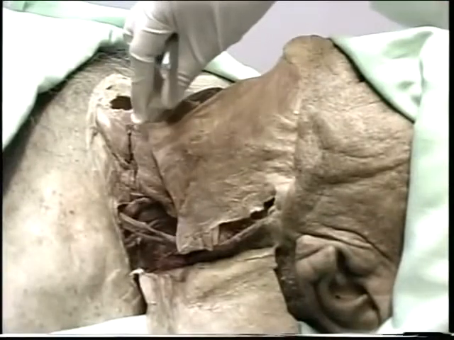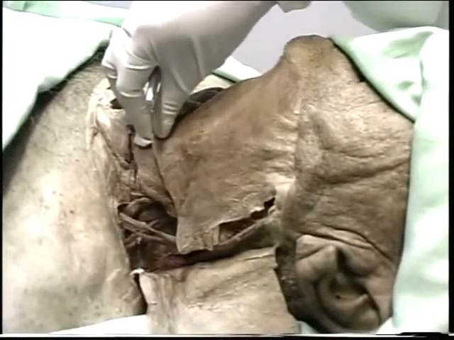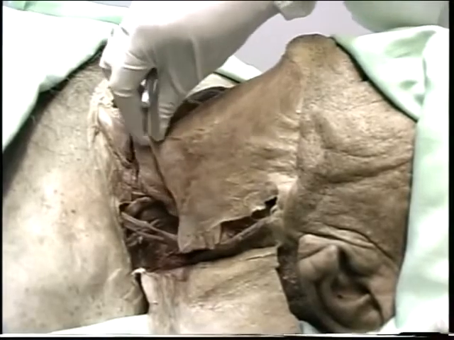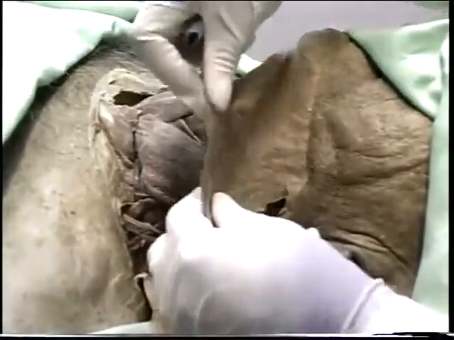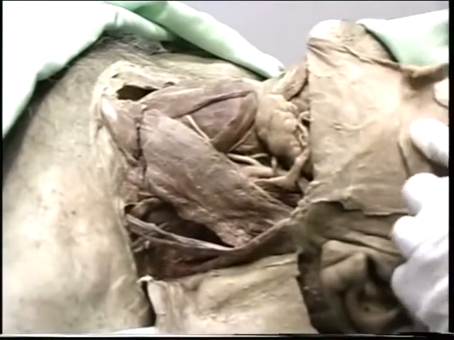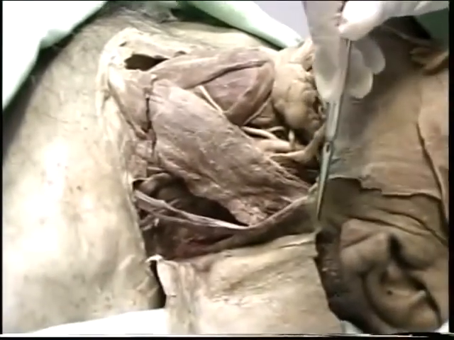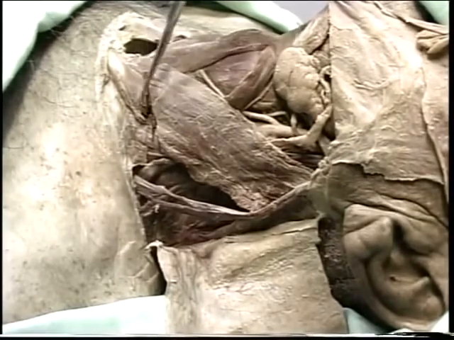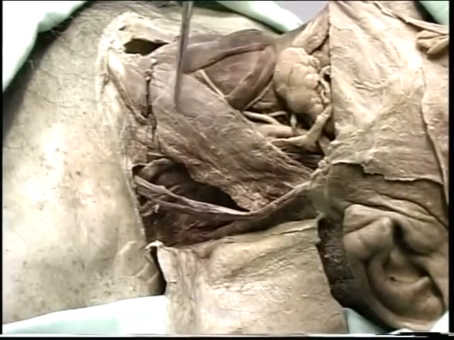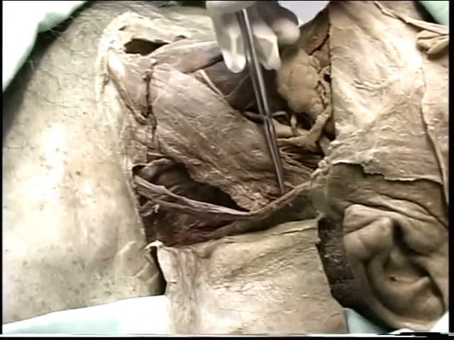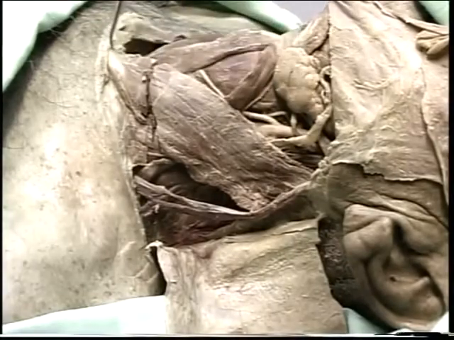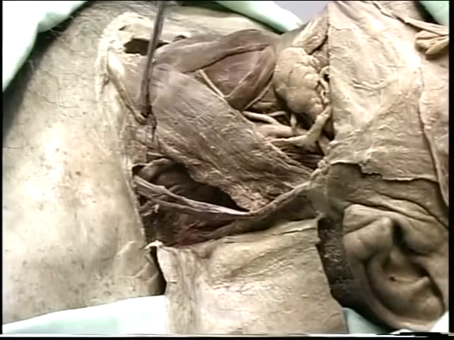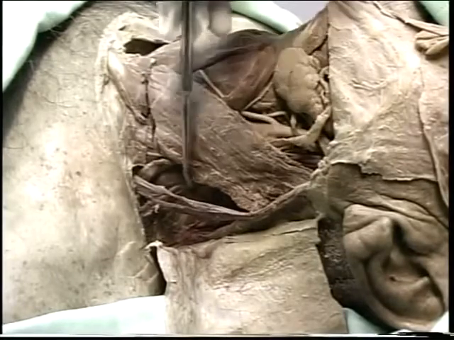So now let me take you to the posterior triangle, and we are going to look at the boundaries and the contents of the posterior triangle. So I am removing the platysma, reflecting it upwards. There is the mastoid process, the suprasternal notch. This is your sternocleidomastoid muscle coming diagonally to attach to the sternum and the clavicle, and we are going to reflect this.